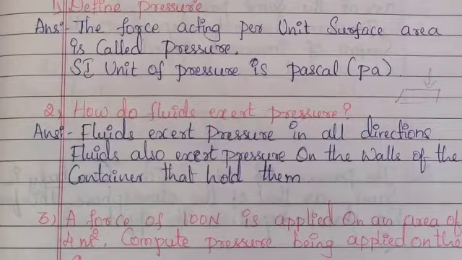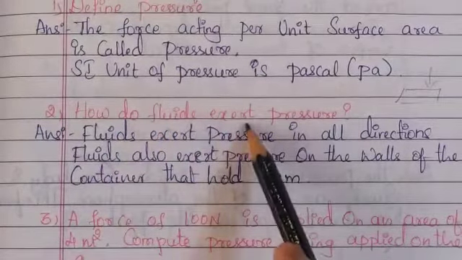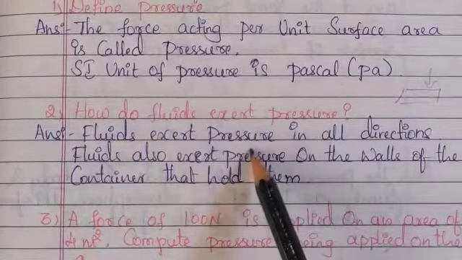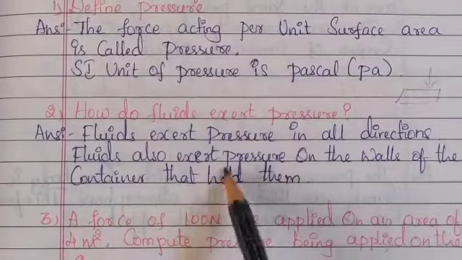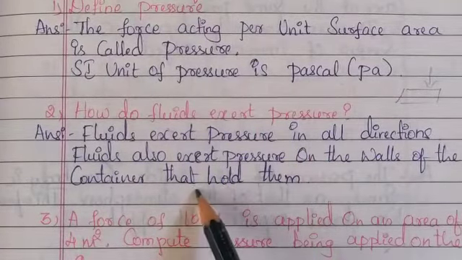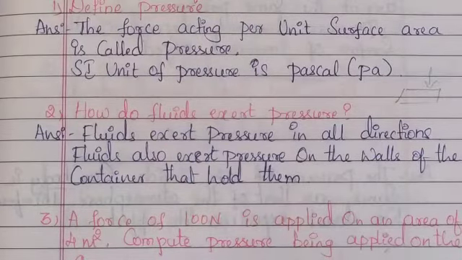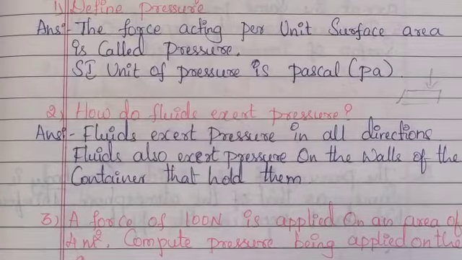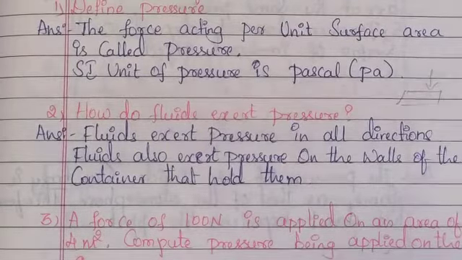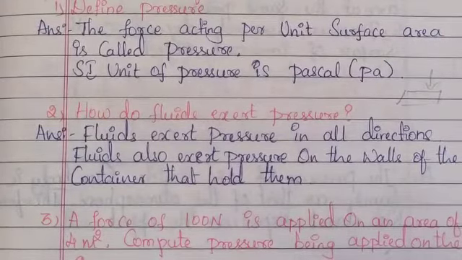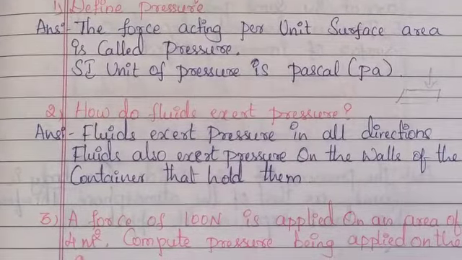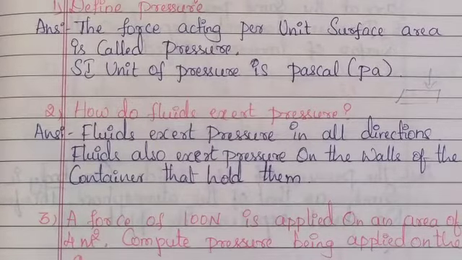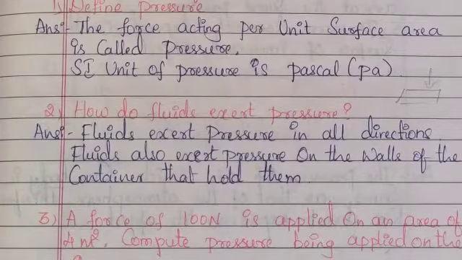So now the next question is, how do fluids exert pressure? Fluids exert pressure in all directions. Fluids also exert pressure on the walls of the container that holds them. Fluid means if you consider a liquid in a container, the pressure will be exerted in all directions of the container, even on the walls of the container which holds it.